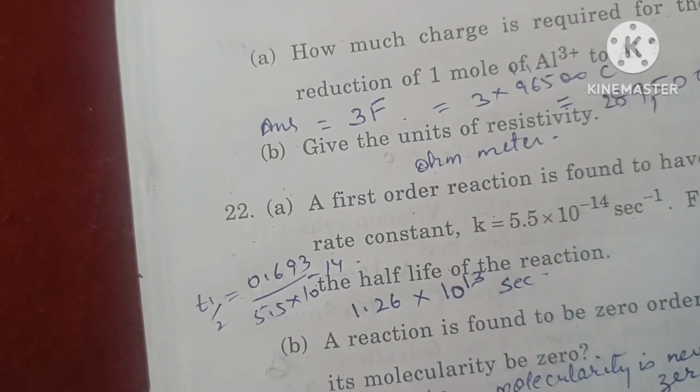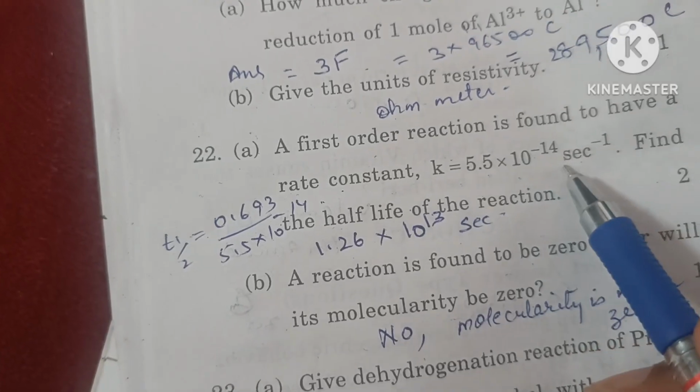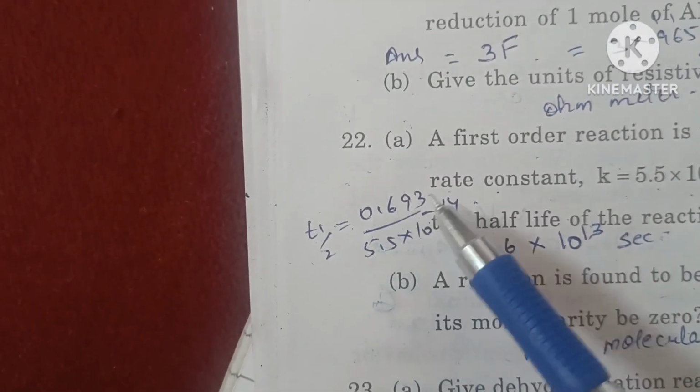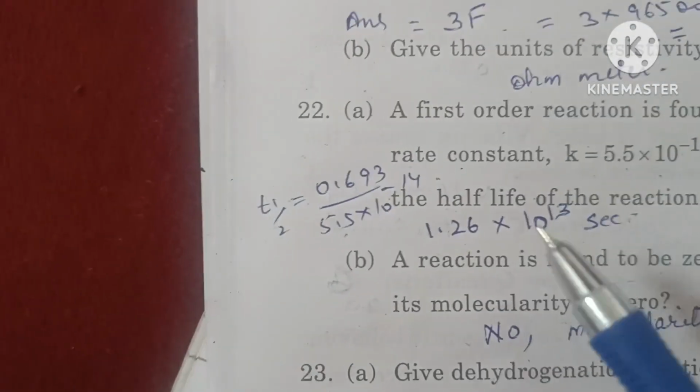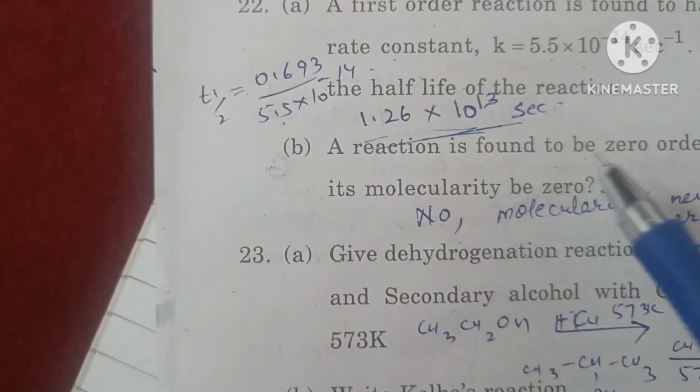A first order reaction is found to have rate constant K is equal to 5.5 into 10 raised to power minus 14 per second. Find the half life. t half is equal to 0.693 upon K. So solving, the answer comes 1.26 into 10 raised to power 13 second.